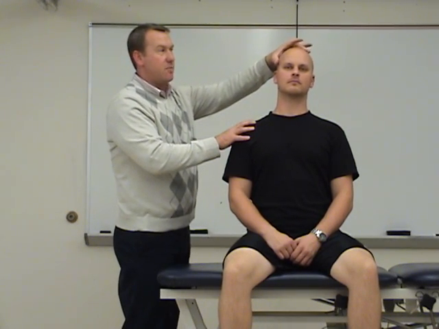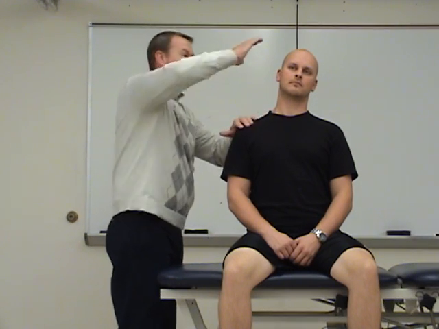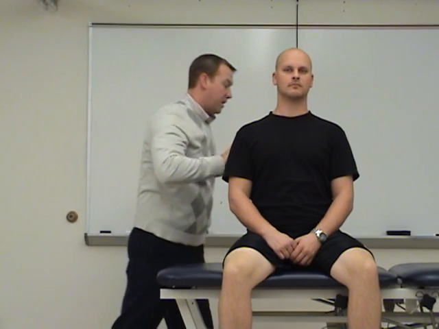I can check his side benders by side bending him away from me to gap the joints on the right side. And again, my cue is don't let me move you. I can do the same thing to the opposite side. Tip his head a little bit to the side. Don't let me move you.